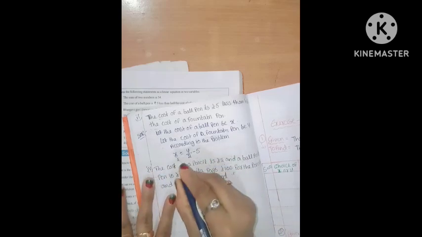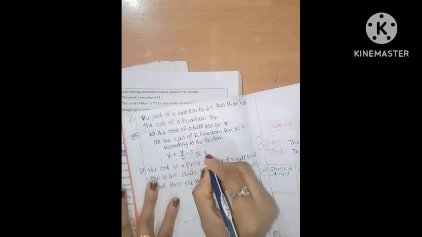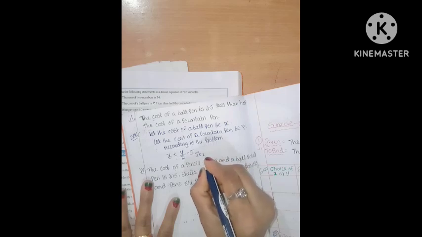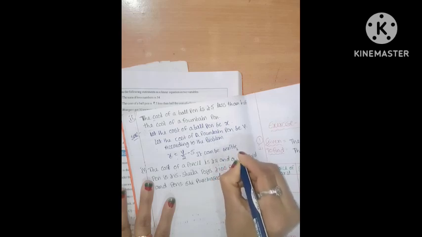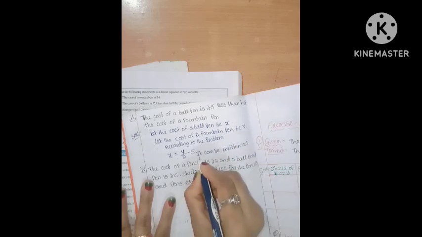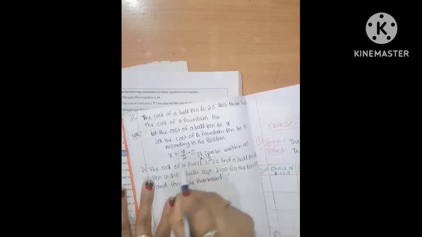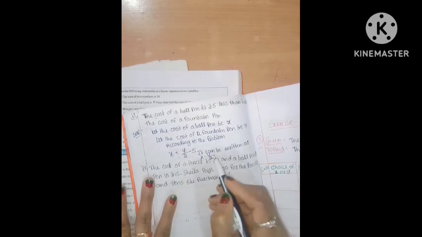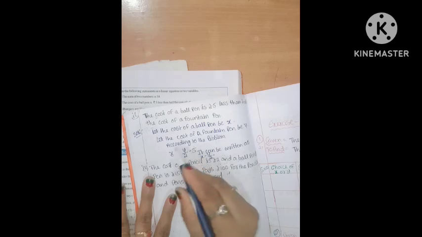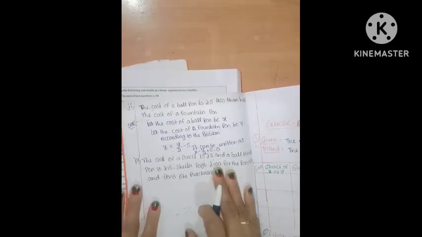So this equation can be written in the form of ax plus by plus c equals 0 only. It can be written as x minus y by 2. The y by 2 after the equal sign becomes minus y by 2 before the equal sign. After the equal sign minus 5, before the equal sign it becomes plus 5 equal to 0.